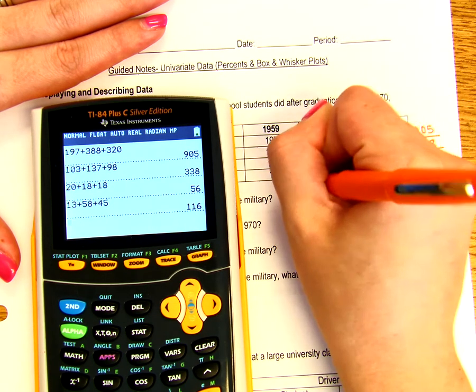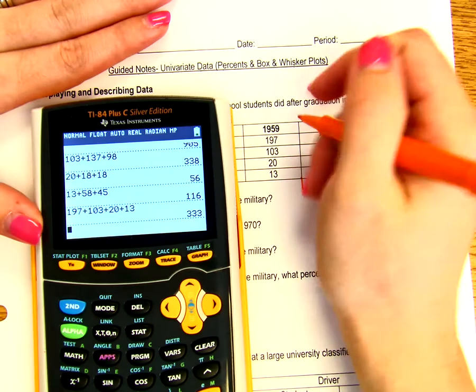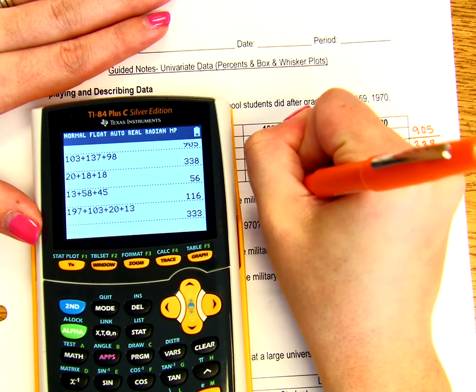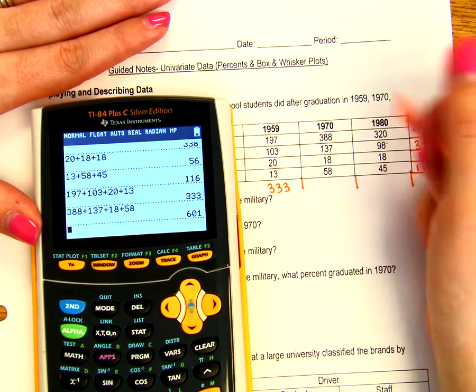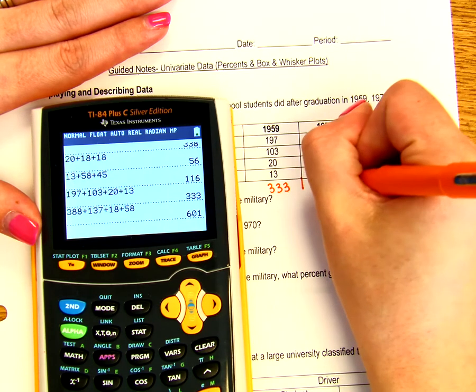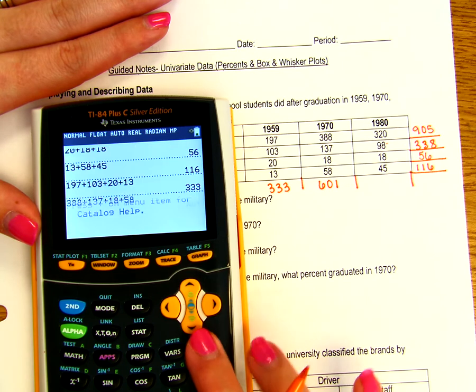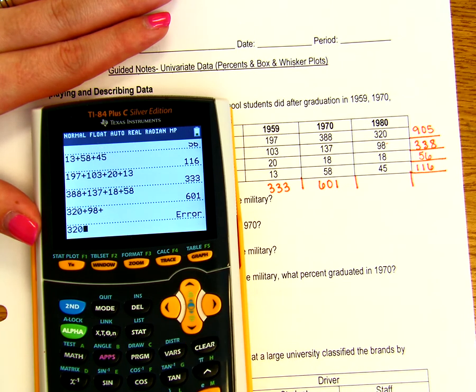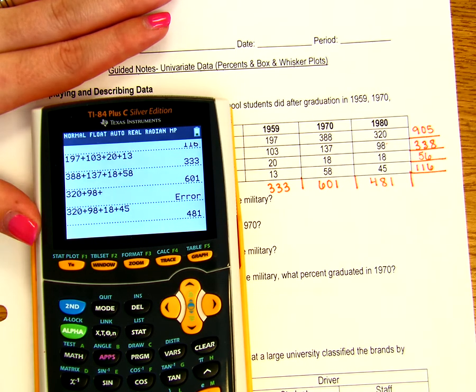So now we're going to do the same thing for our columns. 197 plus 103 plus 20 plus 13 gives us 333 people in 1959. 388 plus 137 plus 18 plus 58 gives us 601 in 1970. 320 plus 98 plus 18 plus 45 gives us 481 in 1980.